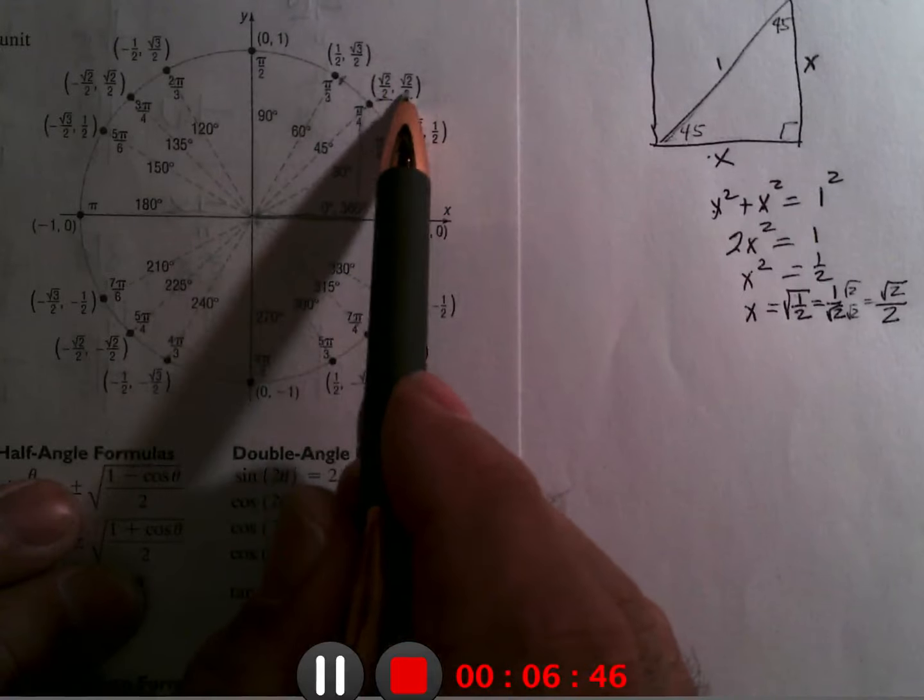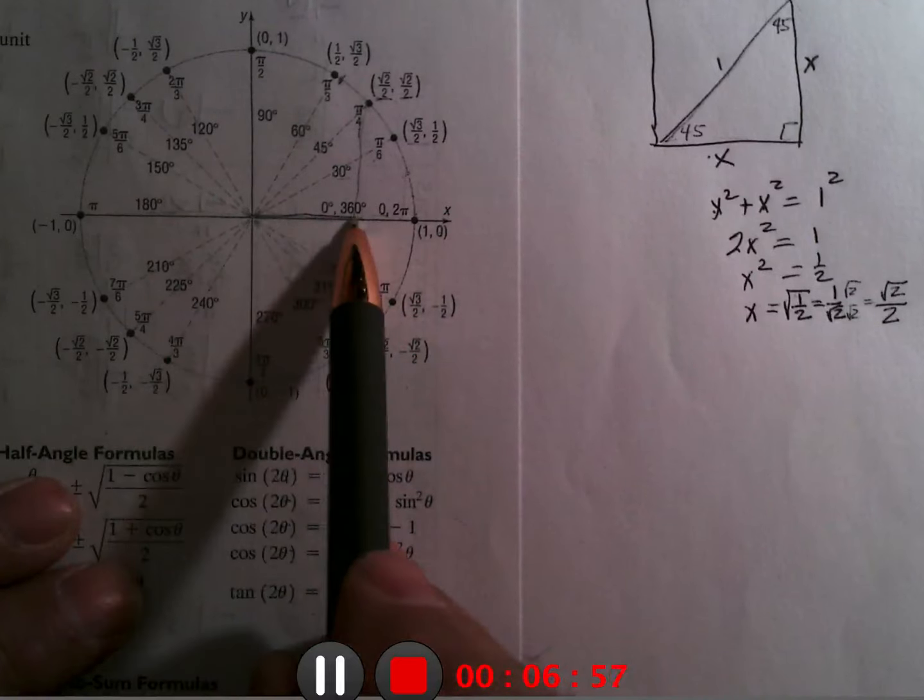It's just that they're both positive. Here it's negative in the x, positive in the y. Here it's negative in the x, negative in the y, so they're both negative. And over here, it's positive in the x and negative in the y, and that's why it looks like those.